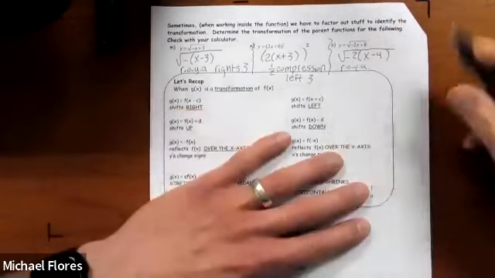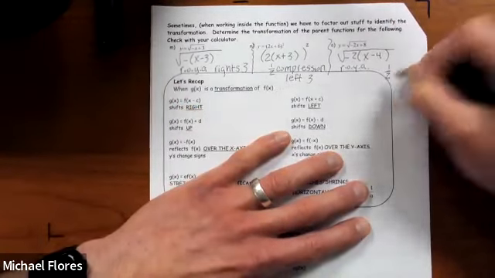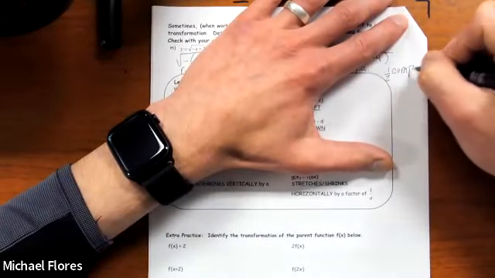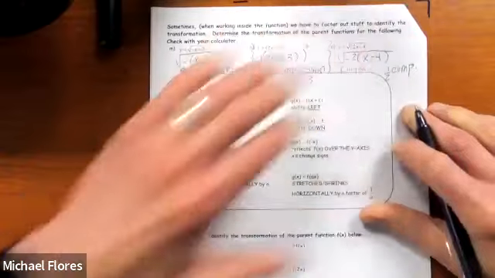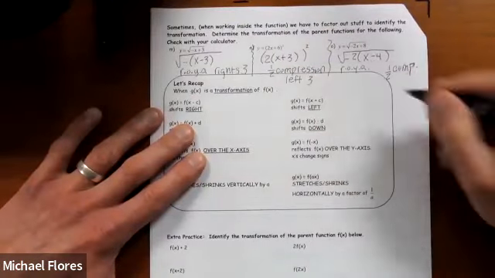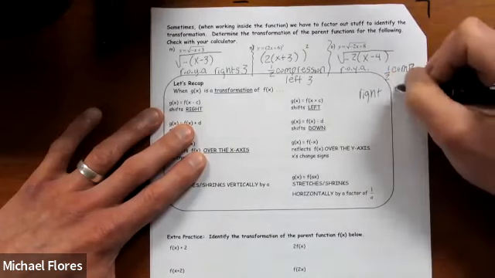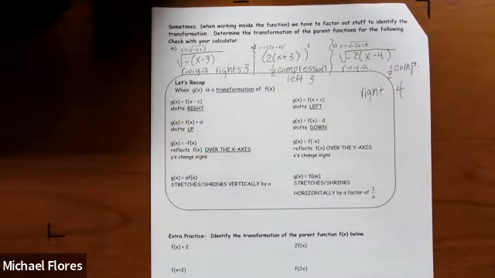We have another compression of 1/2. And we will be shifting to the right 4 spaces. And here's a little guide that just goes over everything we just covered.